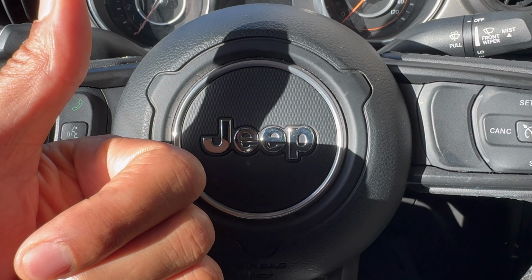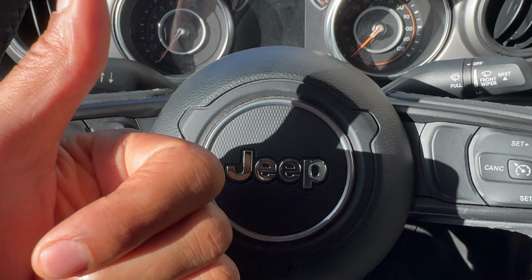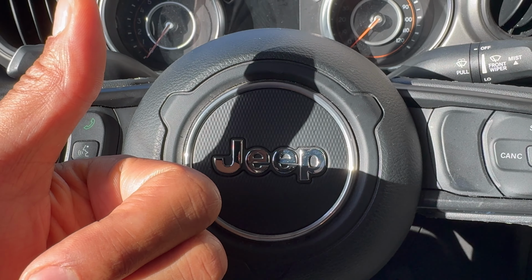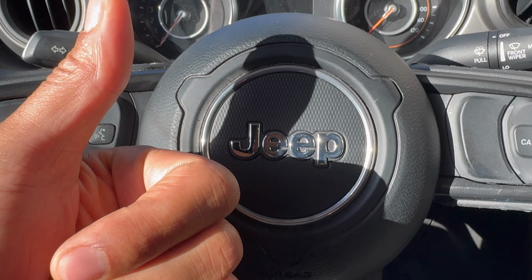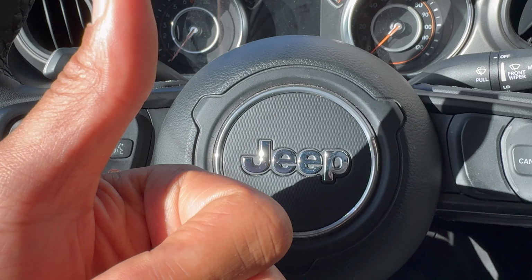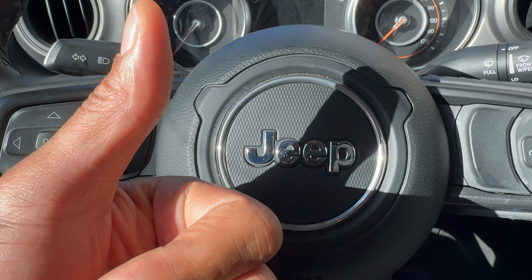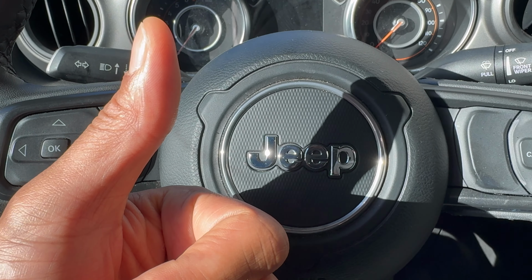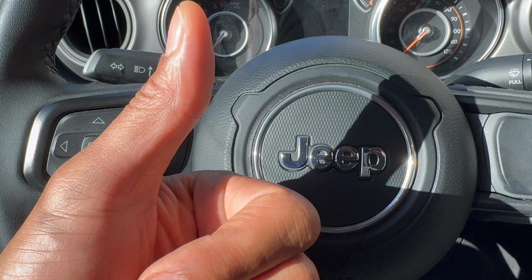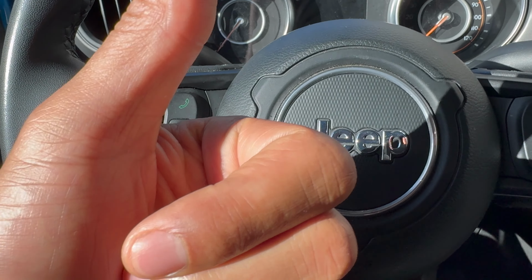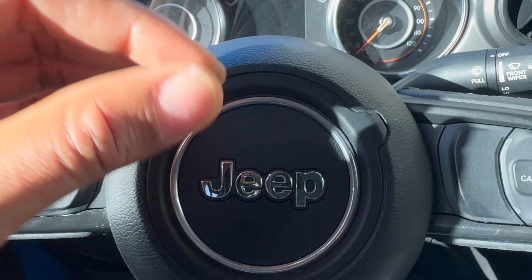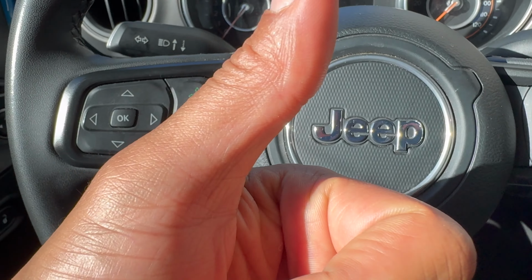Today I'm going to show you how to reset the windows on a Jeep Wrangler and a Jeep Gladiator. I'm going to show you how to reset the windows because sometimes, say for instance, you have a dead battery or you have to replace your battery or you have electrical problems. It may knock off your windows so they won't be able to close with the automatic feature that they are equipped with. In order to fix this issue, you'd have to reset your windows, and I'm going to show you how to do that right now.